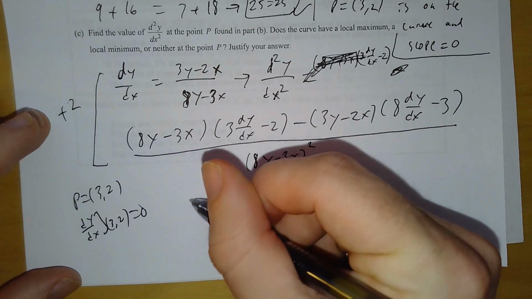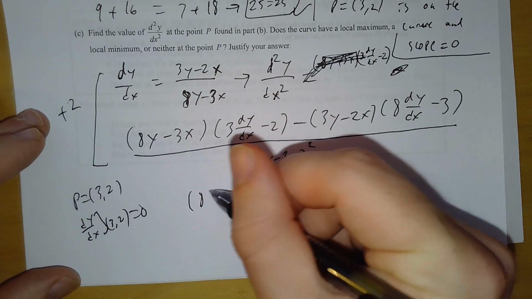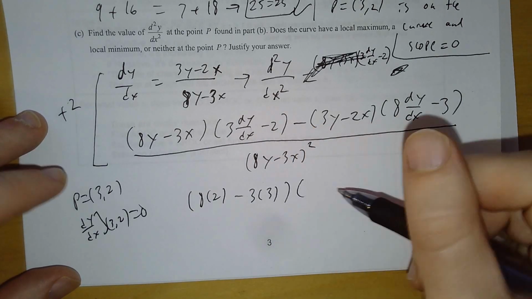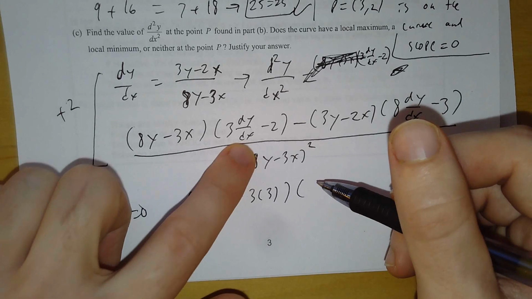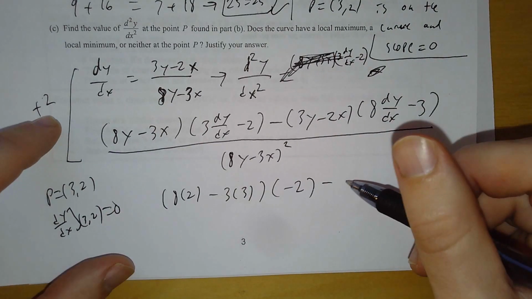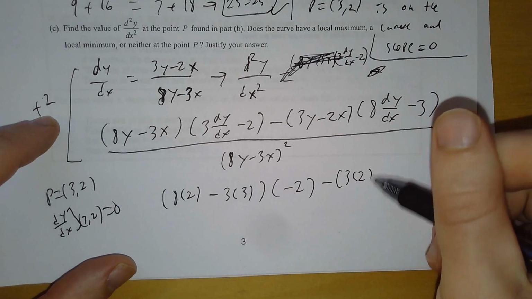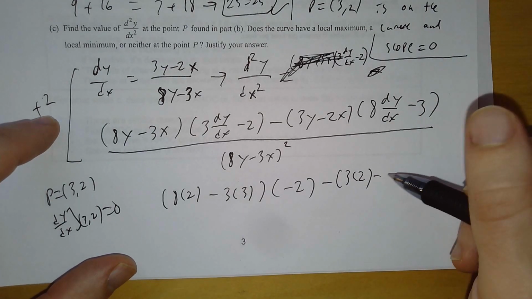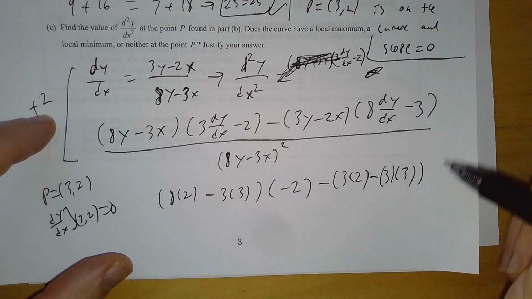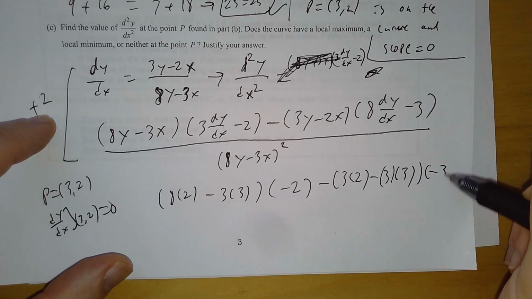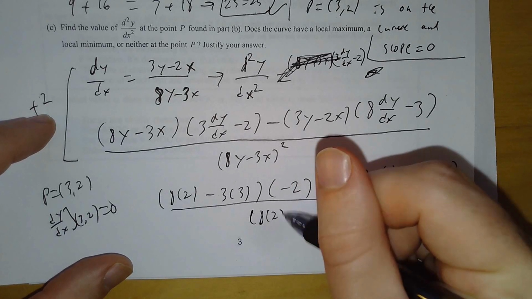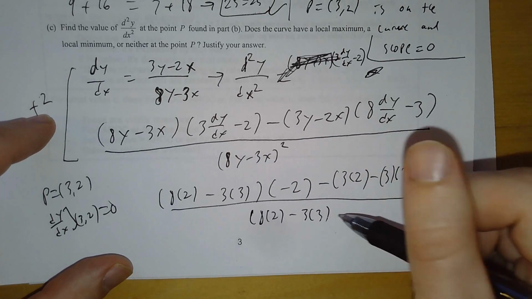So it's going to be 8 times 2 minus 3 times 3 times 0, because it's 3 times 0, minus 2. Okay, minus 3 times 2 minus 3 times 3 times negative 3. Because that's a 0. Again, 0 all over 8 times 2 minus 3 times 3 squared.